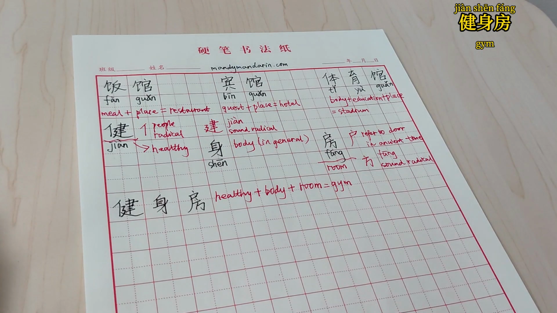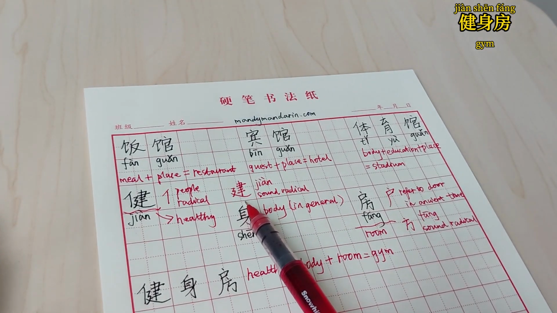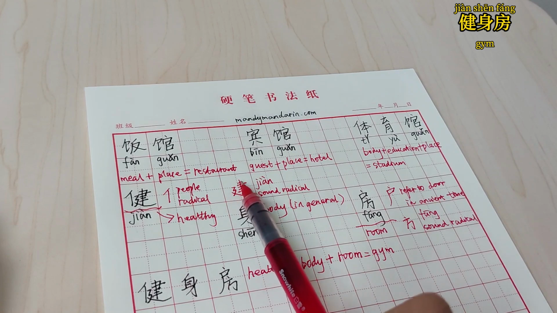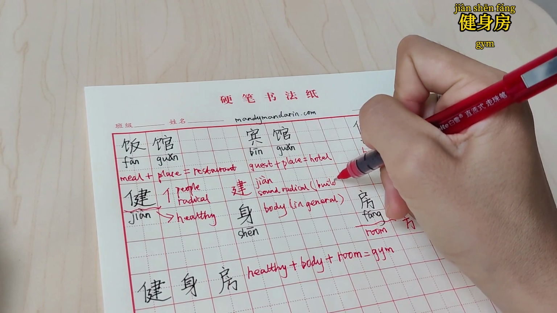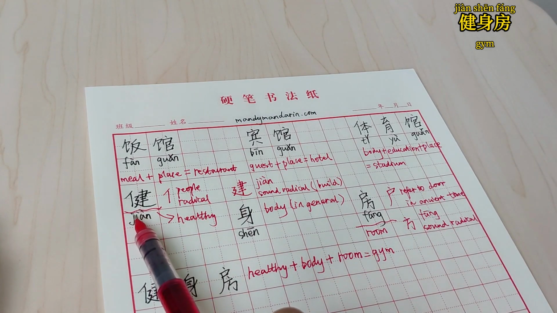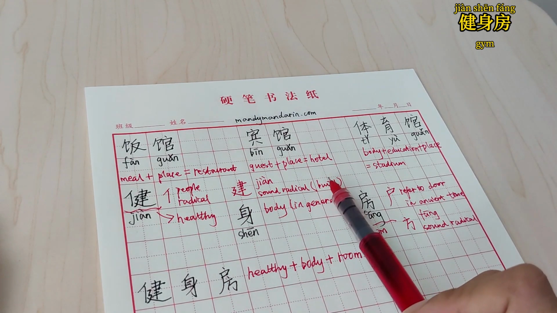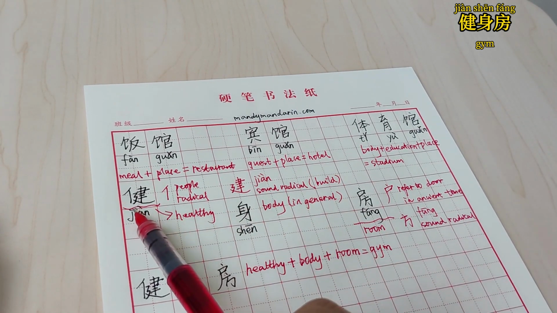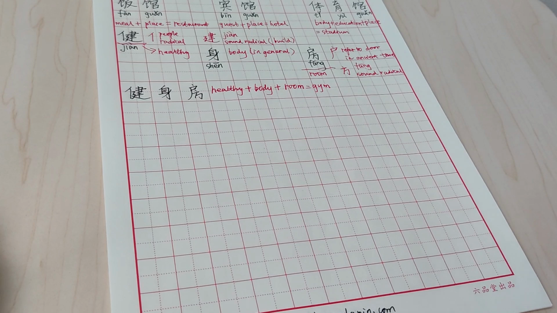Almost forgot to mention about it. Actually, I want to talk a little bit more about the 健. Obviously, the 健 serves as a sound radical right here, but actually the 健, this character itself, it means build. Okay, so now things getting interesting because this 健 is made of a people radical and build. Like, think about it. Build a people so you can make these people healthy. Yeah, that's my theory. Move on to the next word.